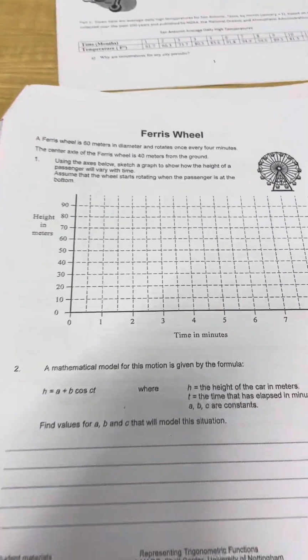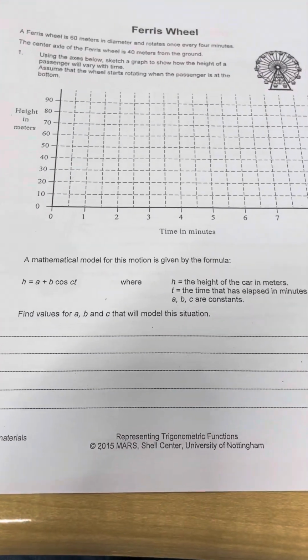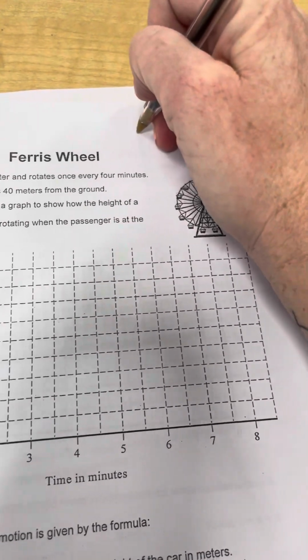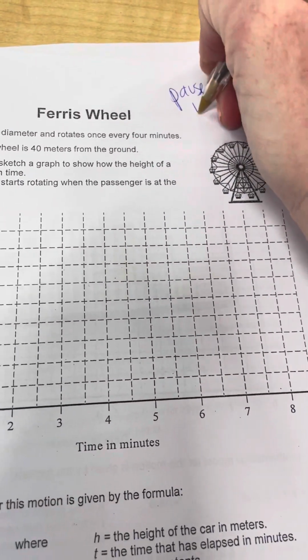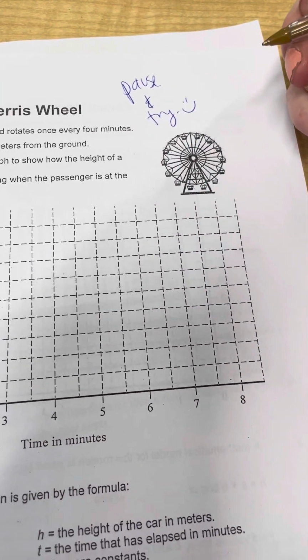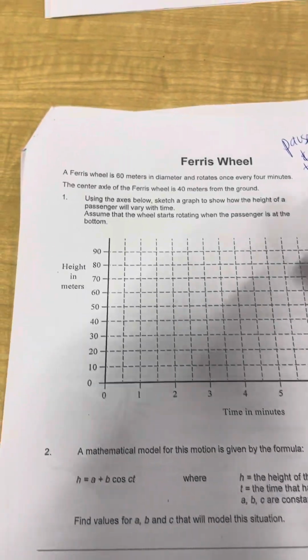On the next page is the Ferris wheel, and it's just trying to get you to think through it. What I would like you to do right now is to pause and see if you can do it. Then I'll do it. Thanks for pausing and trying.